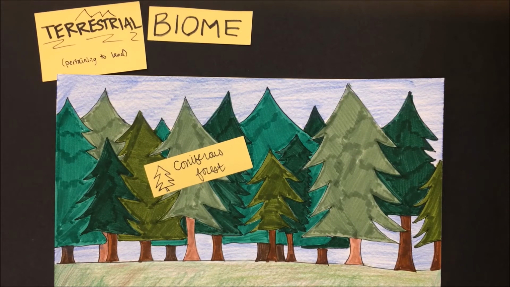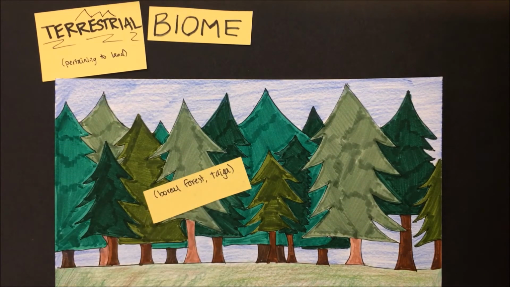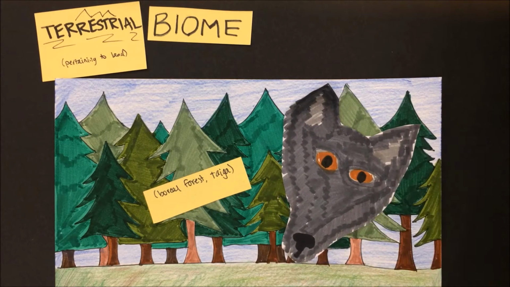Sometimes these trees are called evergreen trees because their leaves do not change color and fall off in the autumn. The coniferous forest is sometimes called a boreal forest or a taiga, and is home to a variety of plants and animals.